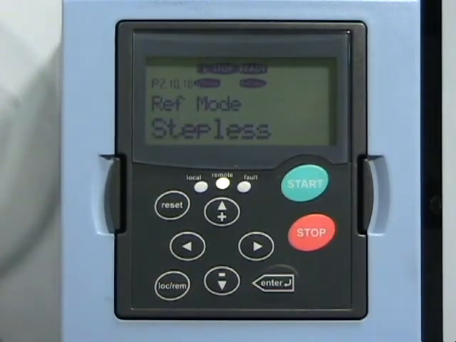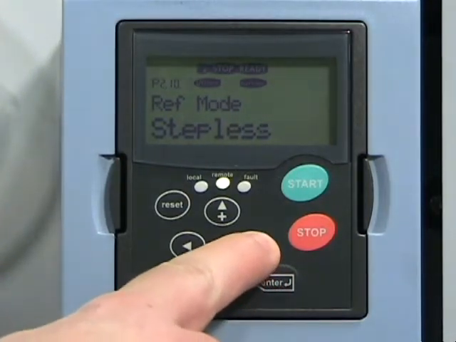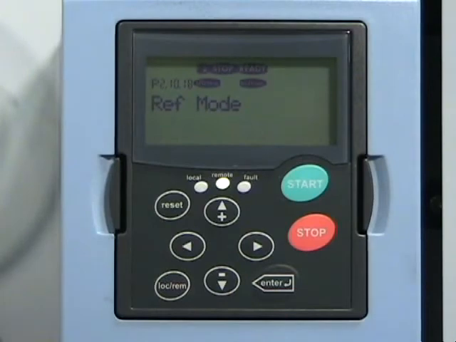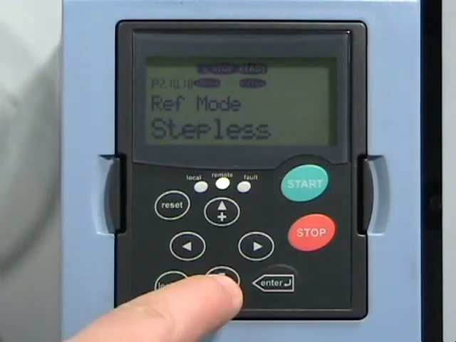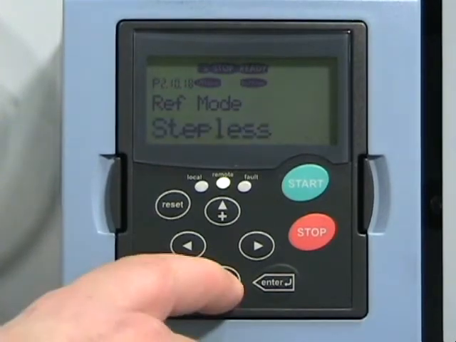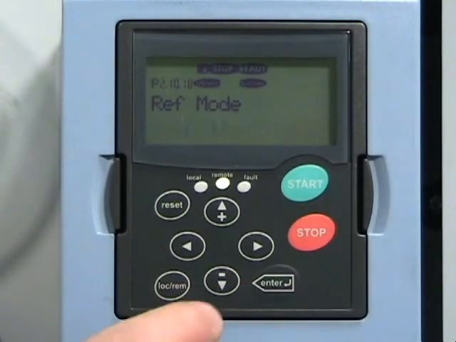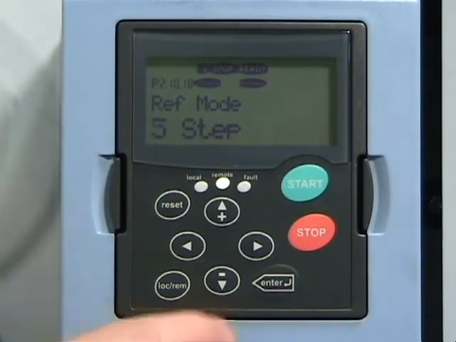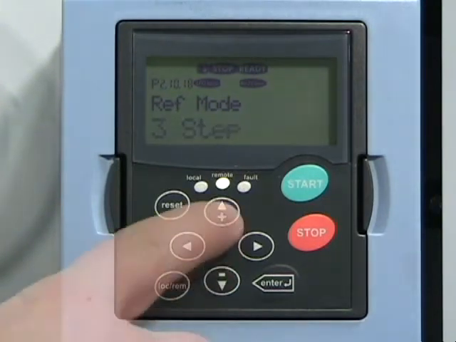Now, the wizard will prompt you to select the reference mode of operation. Press the right arrow key to edit, then push the down arrow key to select Stepless, Infinite Variable 3-Step, Infinite Variable 2-Step, 5-Step, or 3-Step. Press Enter to apply.